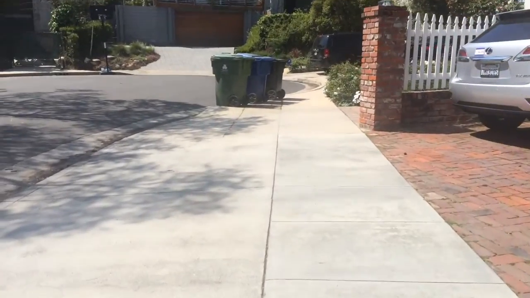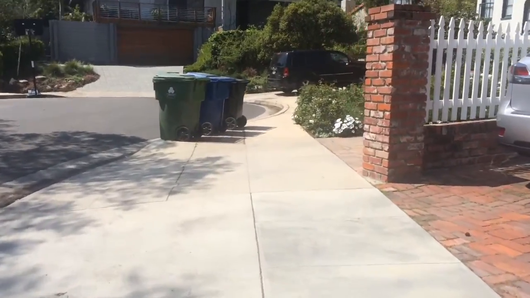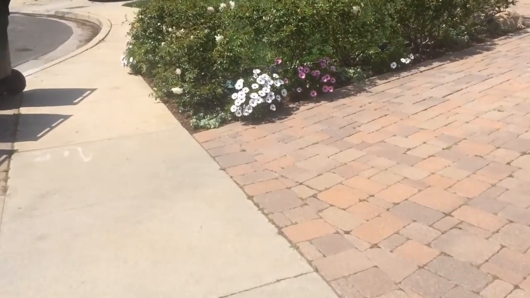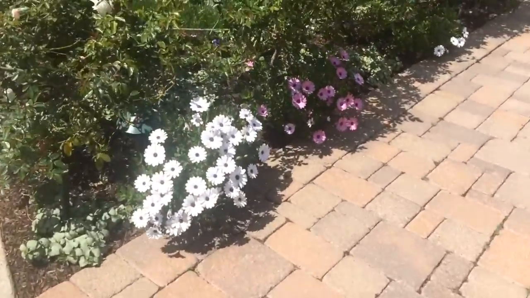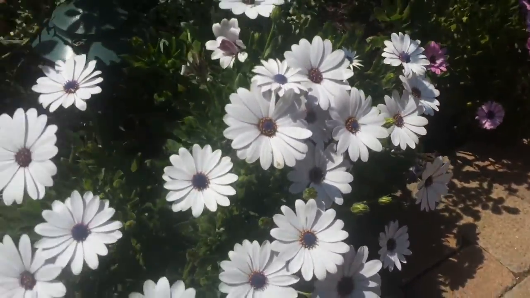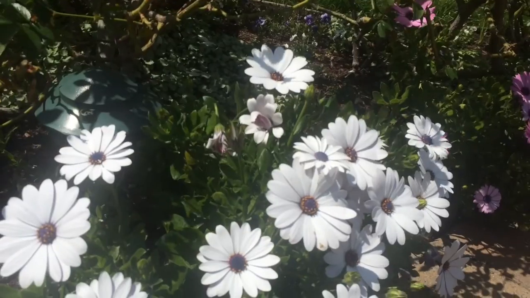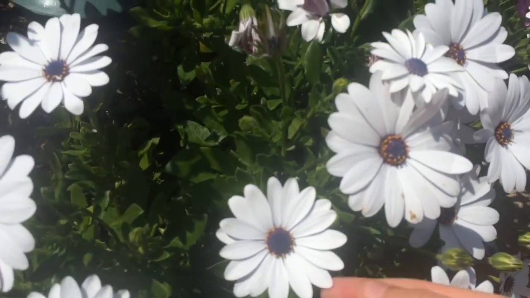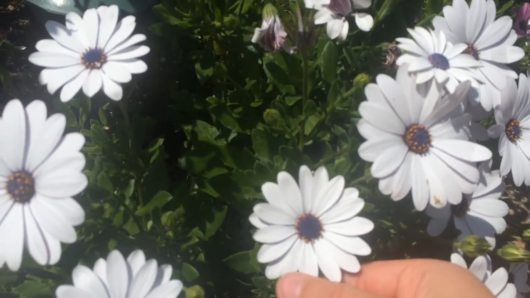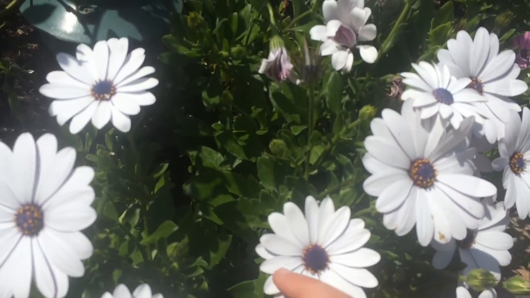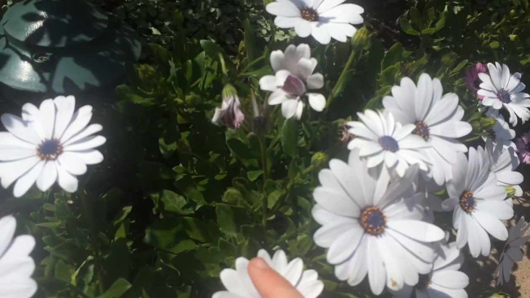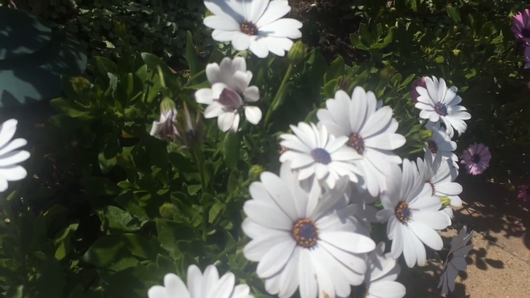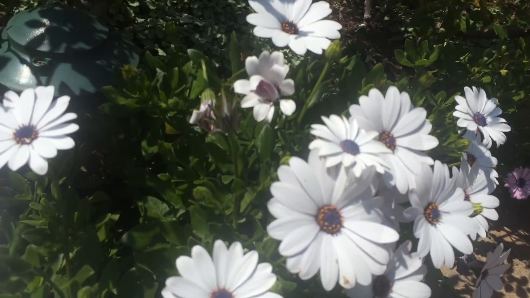The Fibonacci sequence appears everywhere, not just in math. Like we're about to come up on some flowers, so let's take a look. So every flower has a Fibonacci number of petals. So let's take this one, for instance. 1, 2, 3, 4, 5, 6, 7, 8, 9, 10, 11, 12, 13, 14, 15, 16, 17, 18, 19, 20, 21. 21 petals.